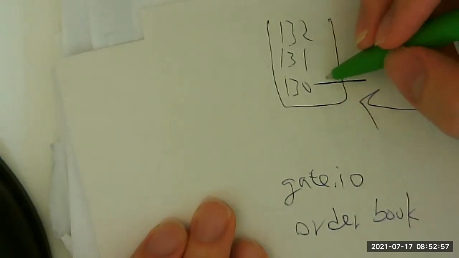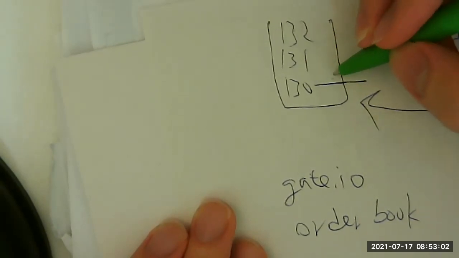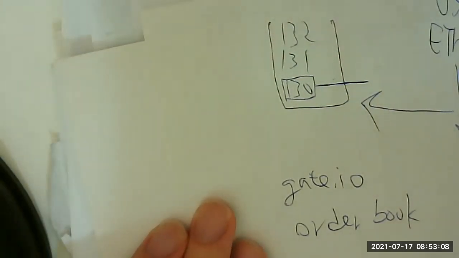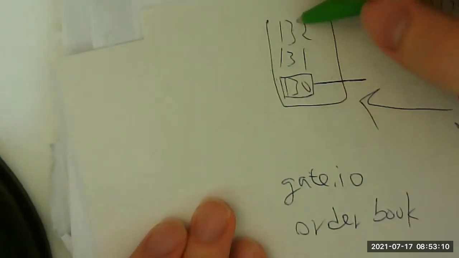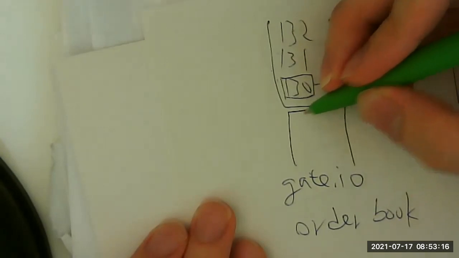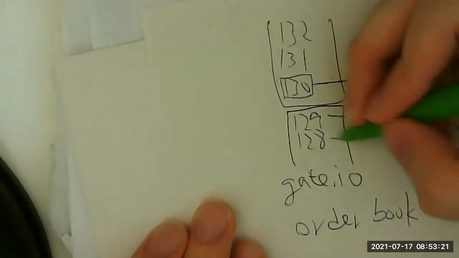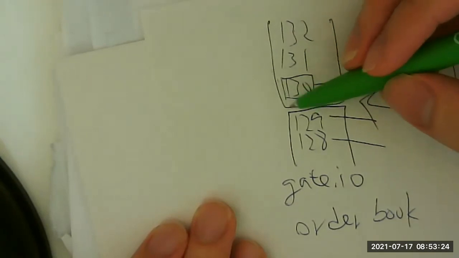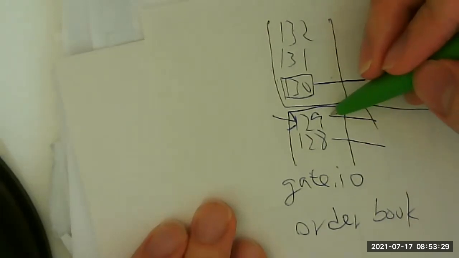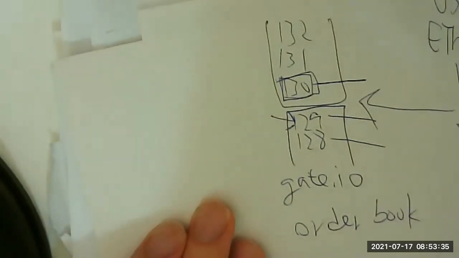So you know exactly how much you can sell at this price to move the price upwards. And there'll be sell orders like 129, 128. So if you want to instantly sell, you'll be selling at the highest buy order. And when you want to buy, you'll be buying at the lowest sell order, basically.